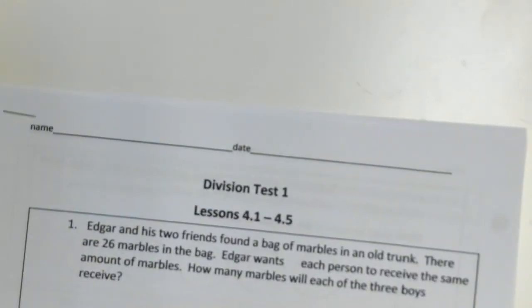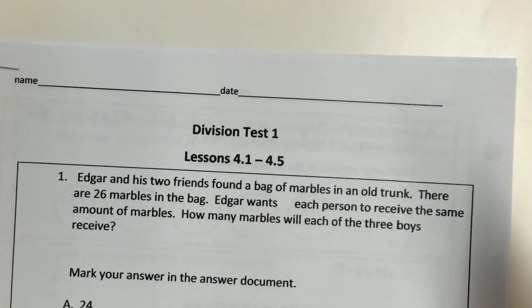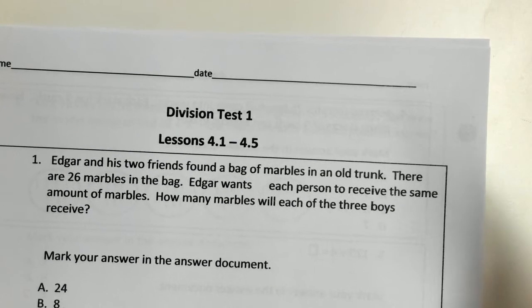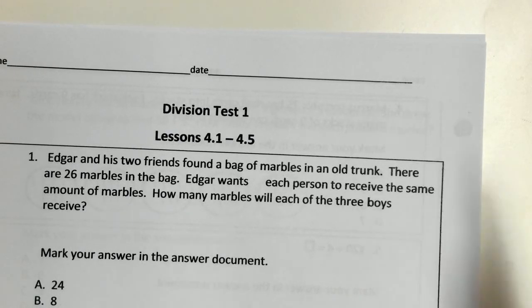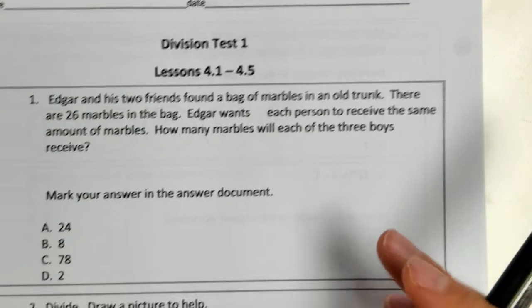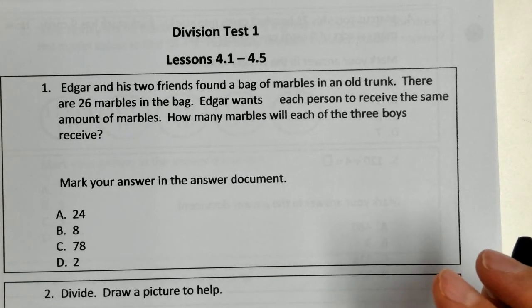So you're going to cross out those numbers. You can use your multiplication sheet on your test. You can close your book.